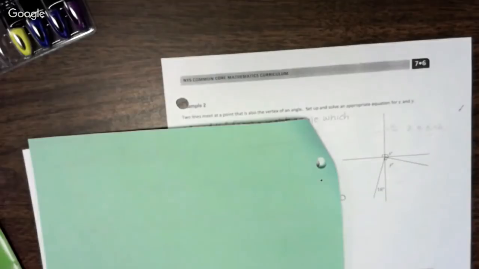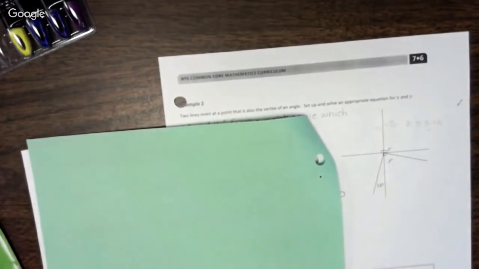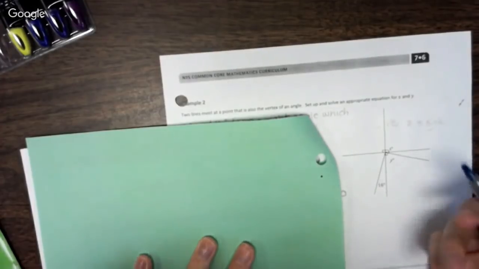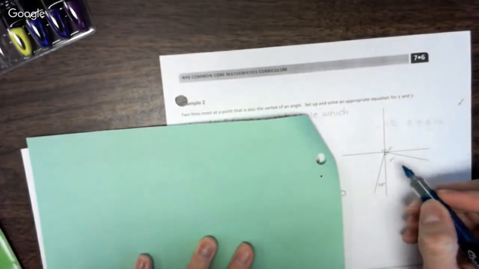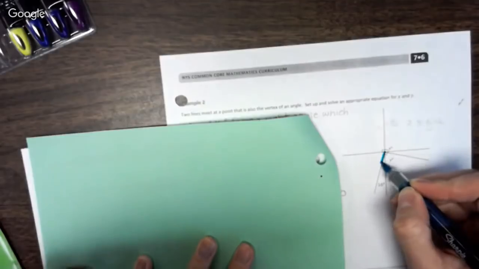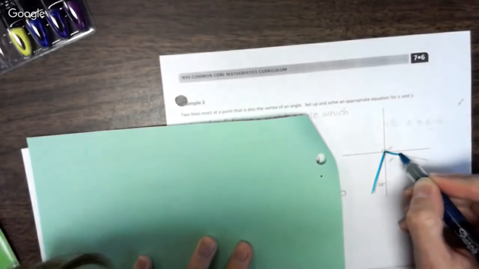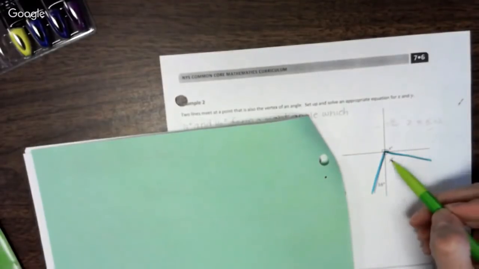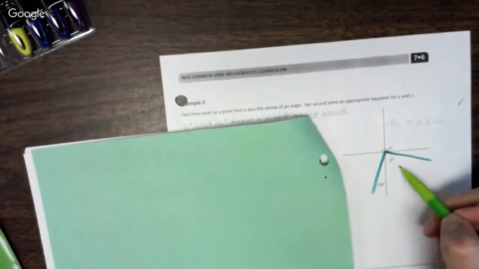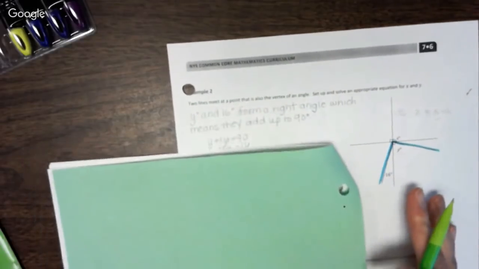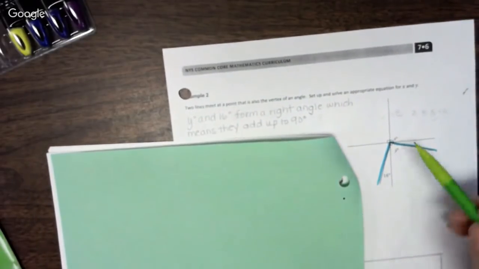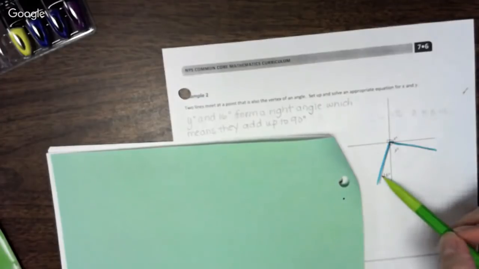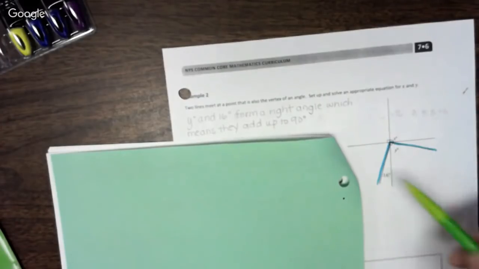All right. Now, there is an X and a Y, but we cannot do those in the same exact equation. It just is impossible. So you want to look for things like straight lines and right angles. So I'm going to take my highlighter and highlight this so that you can see there's a right angle there. I know this because there's a box. That means that this angle and this angle, when put together, will add up to 90 degrees. So that's my first sentence. That I have Y and 16 form a right angle, which means they add up to 90.